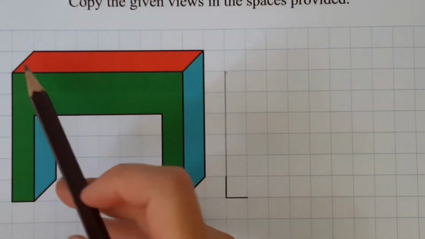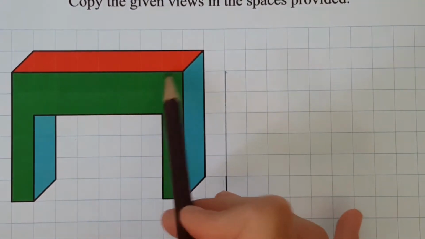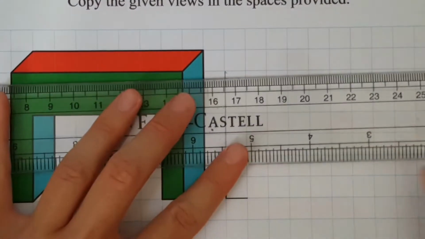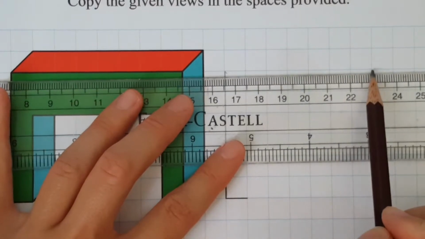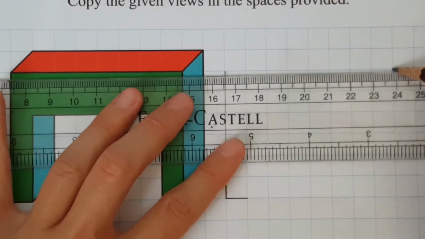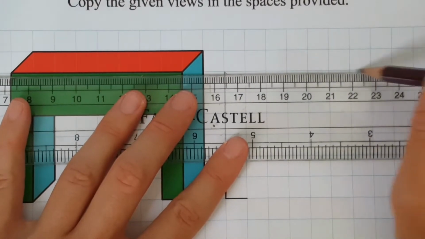Okay, now moving on to this horizontal line right here. 1, 2, 3, 4, 5, 6, 7, 8. 8 boxes to the right. Count 8 boxes. Mark it with a dot and draw a light line.